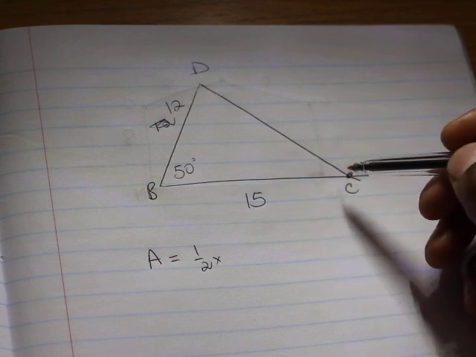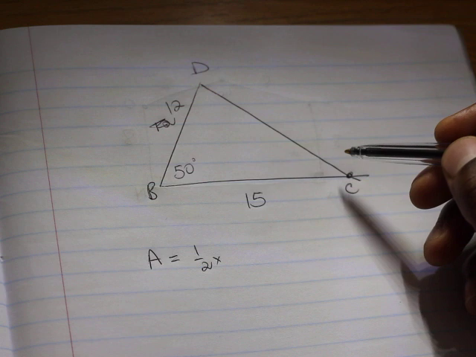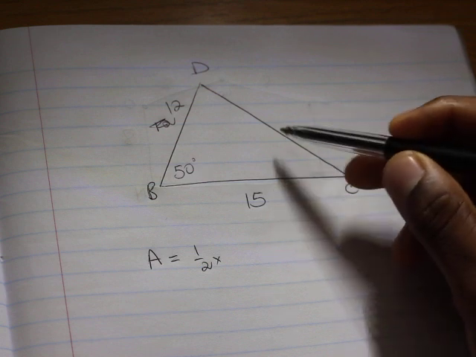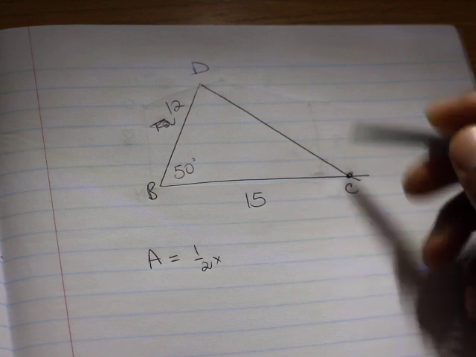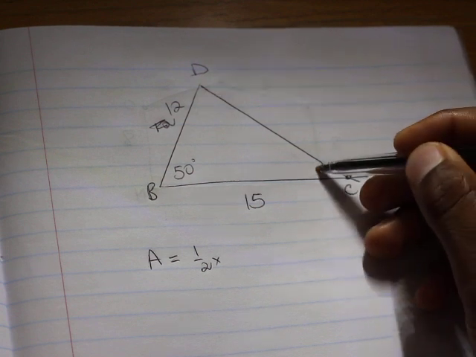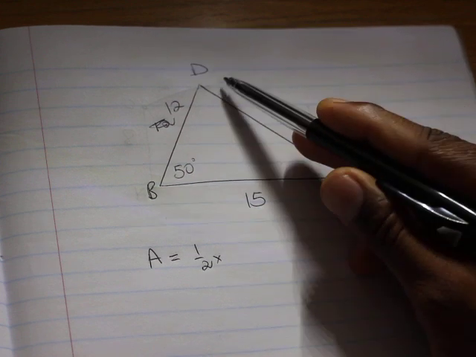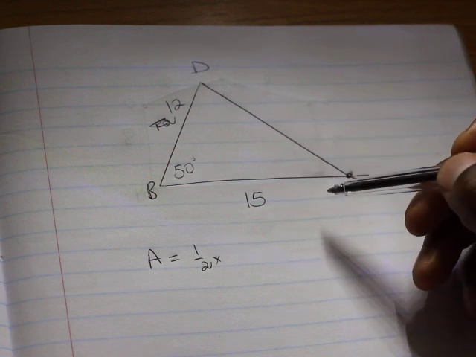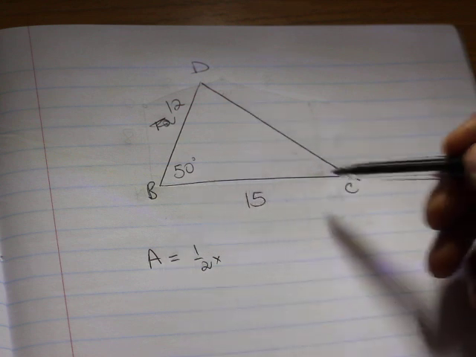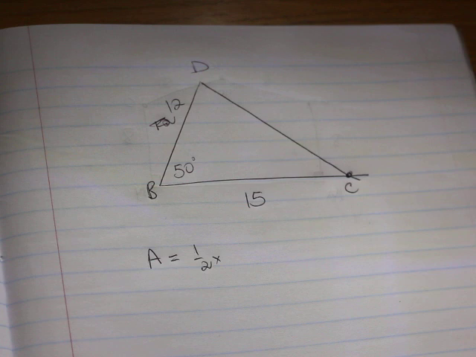And if one is unknown, we have to find a way to find the length of the other side. So the two lengths need to be known, and the angle in between as well. If we don't know the angle in between, we cannot solve. Even if we had the length of DC, we cannot solve. But BD and BC are very interesting because their lengths are known.